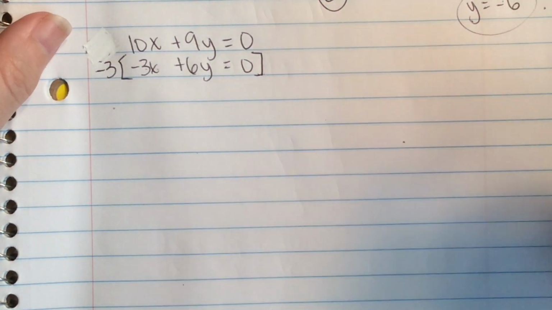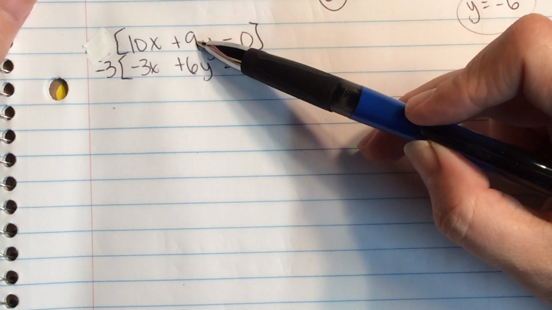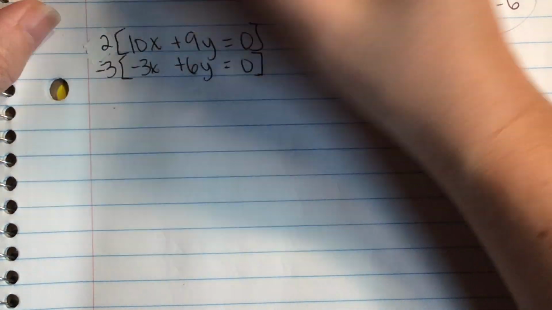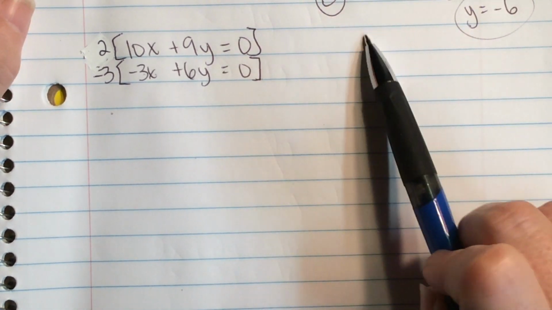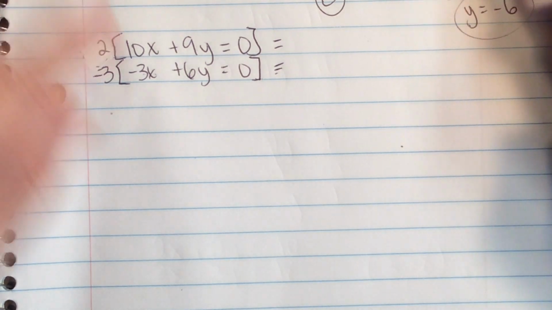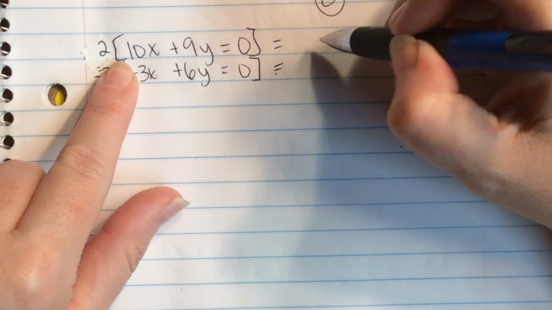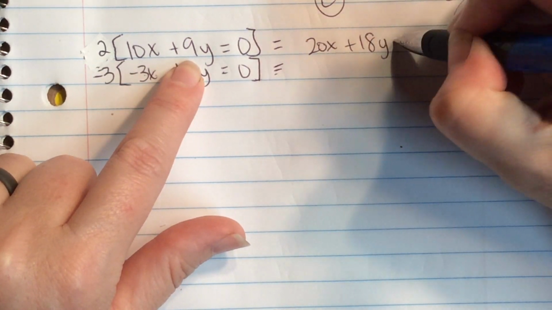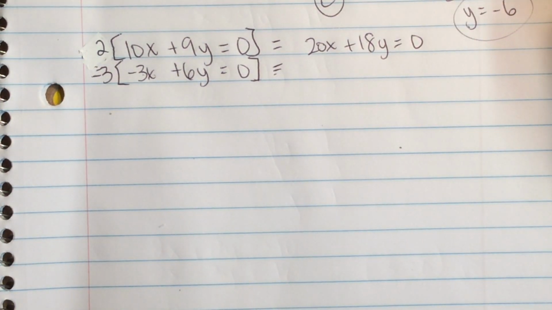Okay. The top one, I'm trying to go from 9 to 18. So I would have to multiply that by 2. So I'm going to have 2 whole new equations. I'm going to write them over here. I'm going to distribute and multiply everything here by 2. So this is going to be 20x plus 18y. And then 0 is easy because anything times 0 is 0.